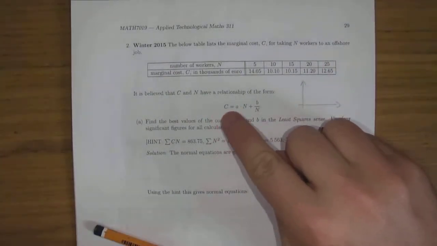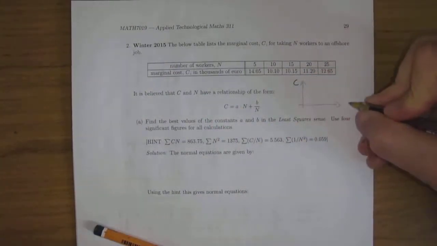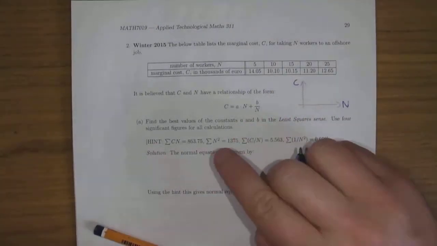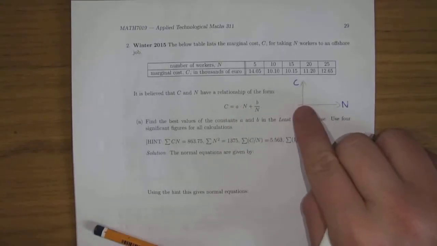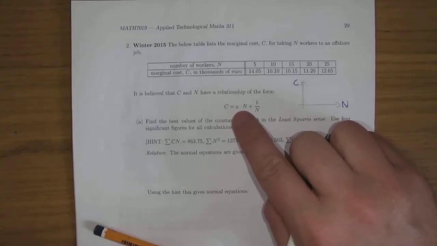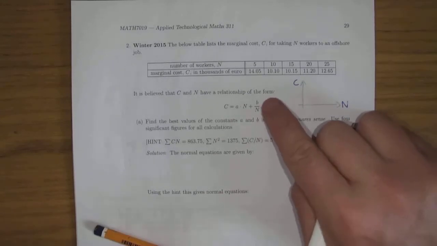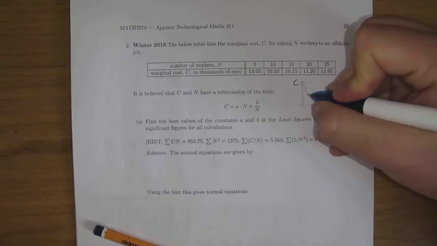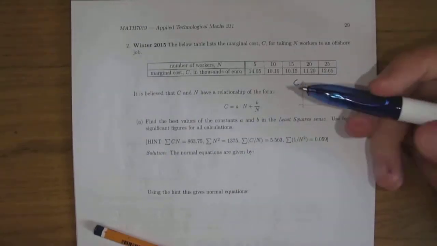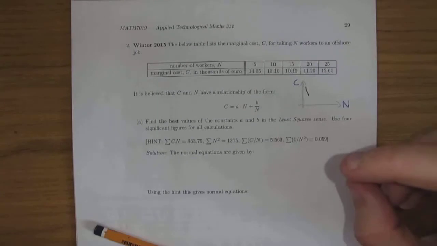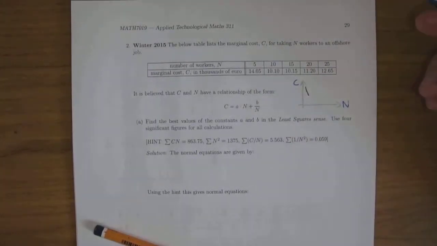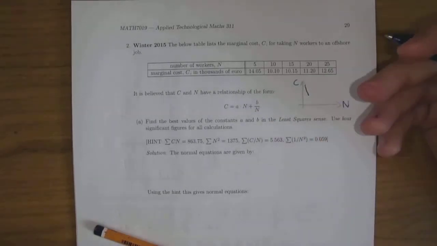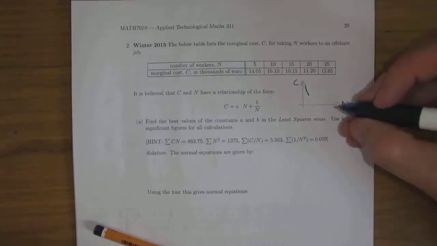So C and n is like y and x. We'll do n is small first. When n is small, an is small, so we can forget about that. But when n is small, b over n, b divided by very, very small, is very, very big. The way to interpret that is initially, when you want to take one worker to an offshore job, that will cost a lot. Then the cost will reduce. Like when you've got 5 people you're bringing already, it won't cost much more to bring one more.